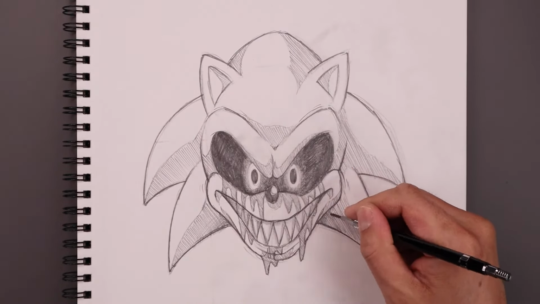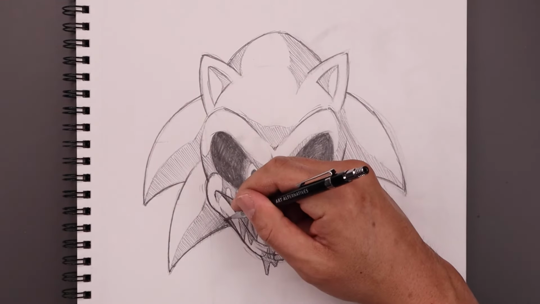Going to darken up that shadow just underneath the head, across the bottom edge of the spikes.